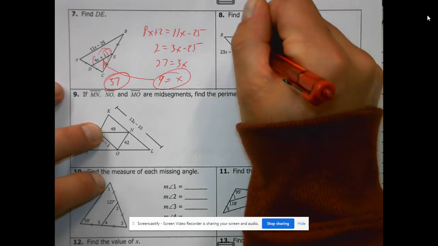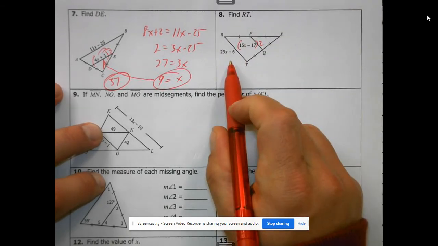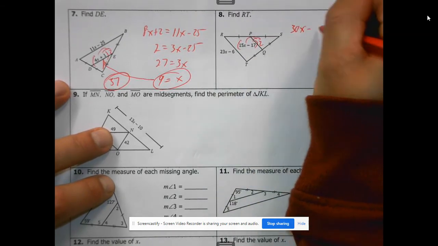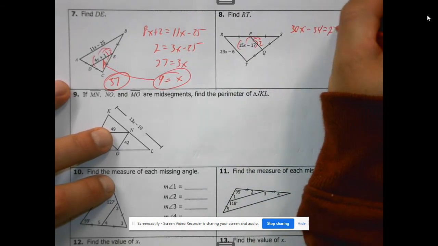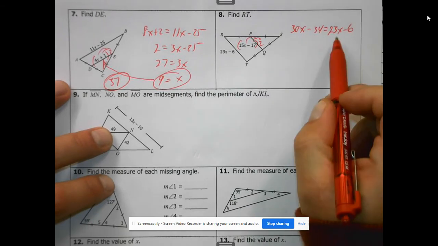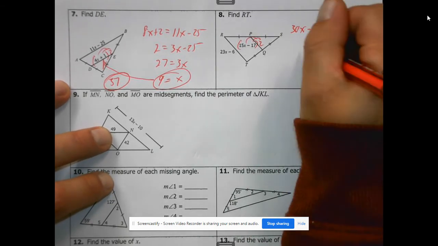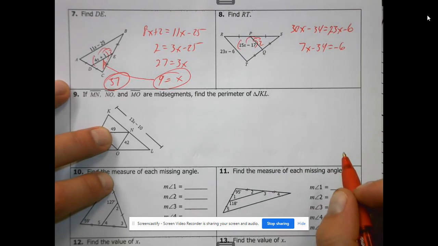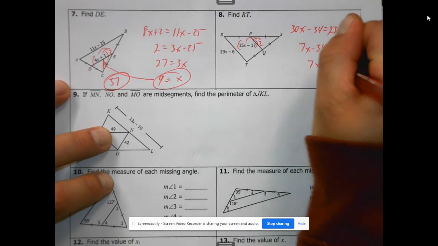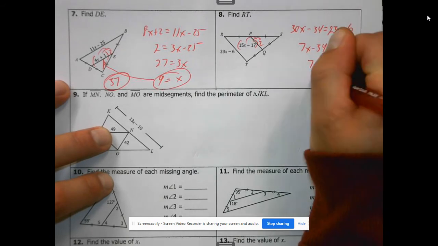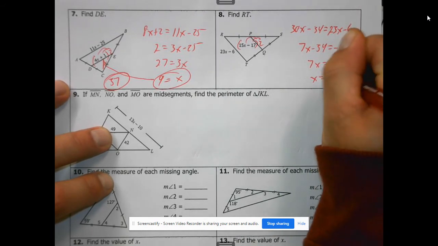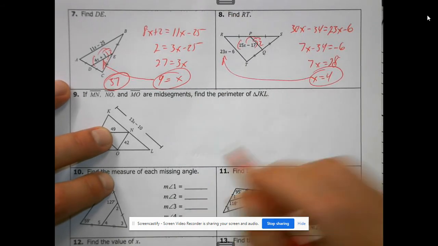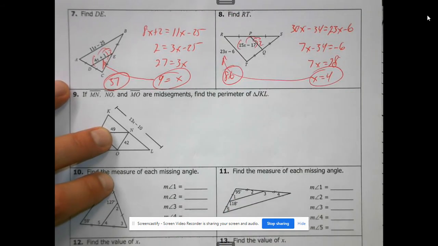Number 8, same thing. We got to double the midsegment, equal it to the base. So that would give me 30x minus 34 is the base, 23x minus 6. I'll subtract 23x from both sides. Add 34 to both sides. And then divide by 7. That gives me 4. Our job is to find RT. Plug it back in. That gives us 86.